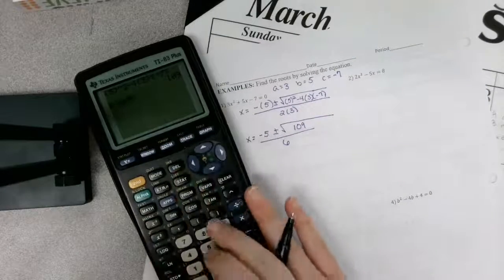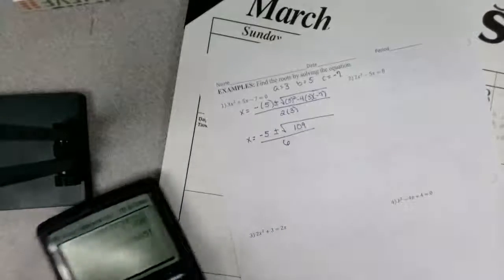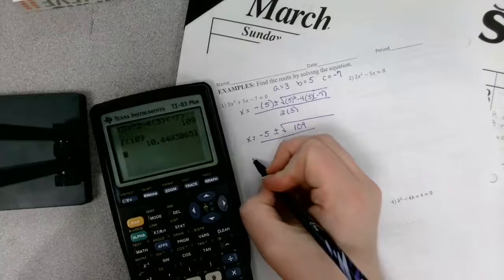If I were to try to see what the square root of 109 is, it gives me a decimal. Remember, I don't really like decimals, so I am going to leave my answer like this.